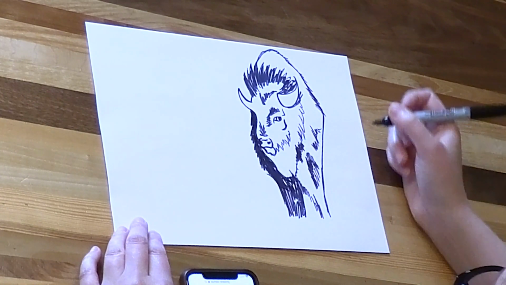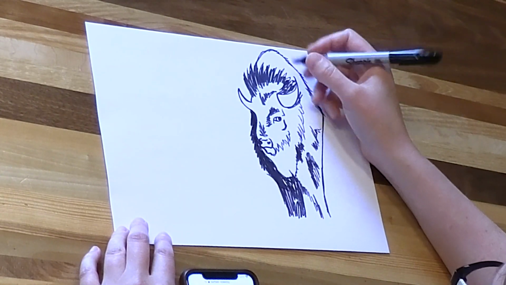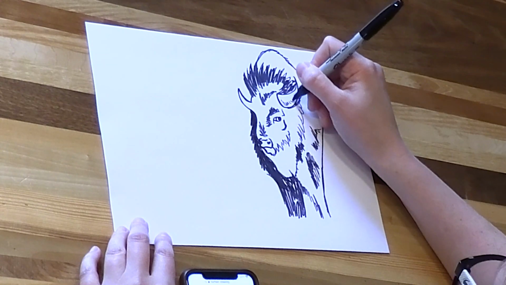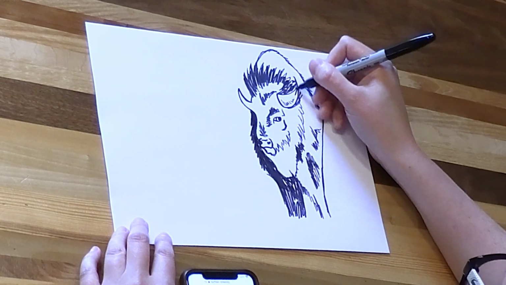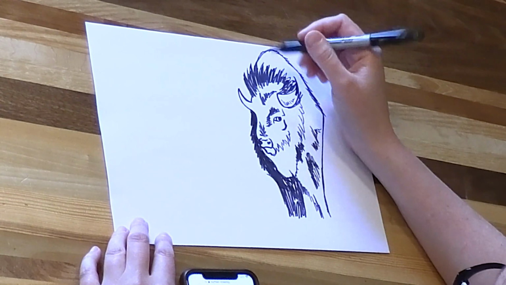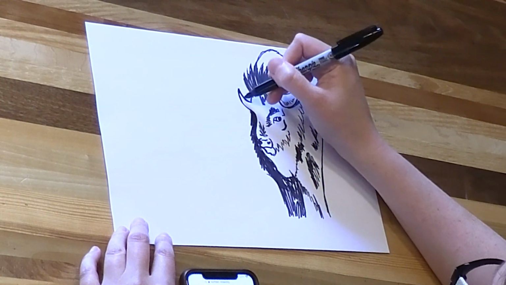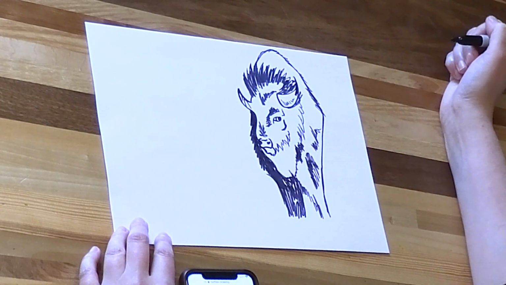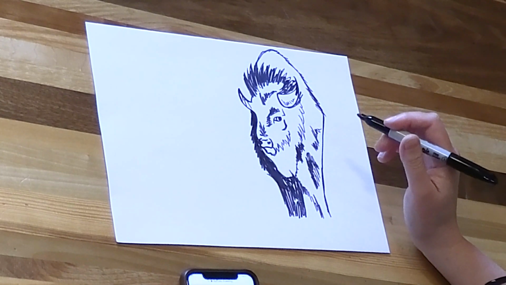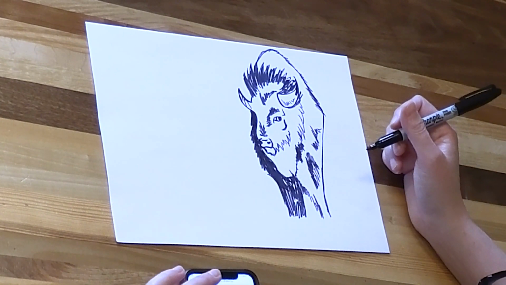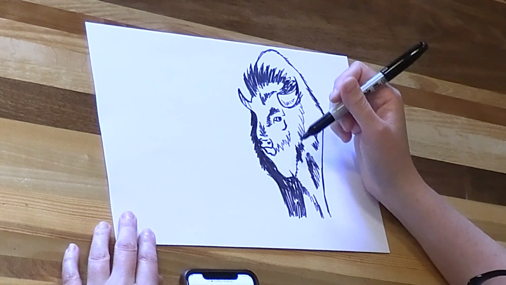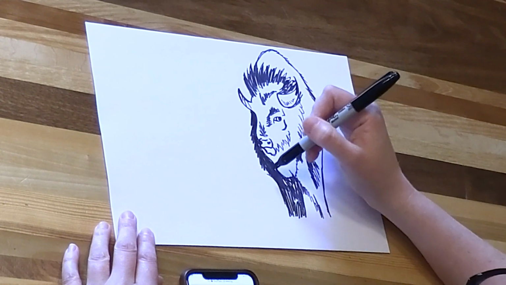Okay. You can add some things to his horns too if you want to show that they're not perfectly smooth. Or you can add some lines like his has on there. All right, so the next thing we're going to do is draw where his tummy goes.